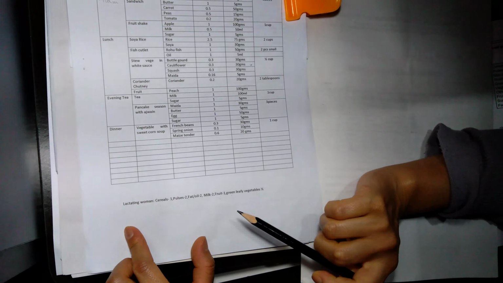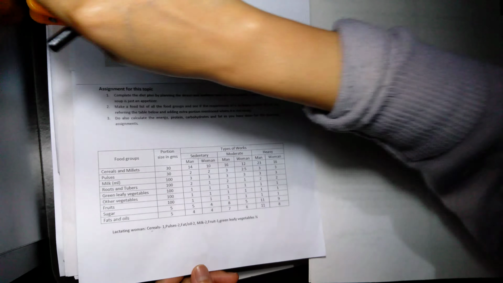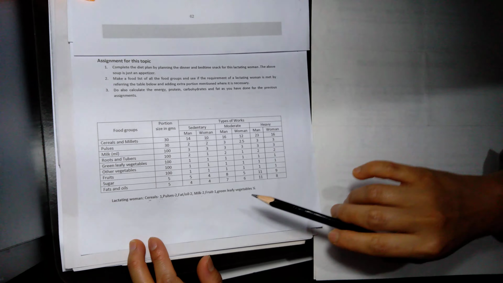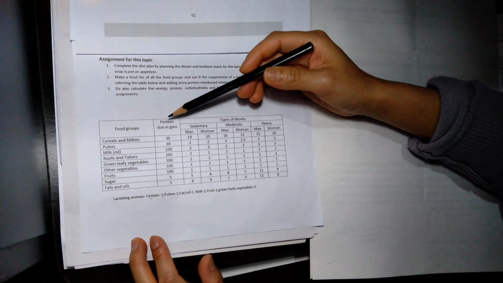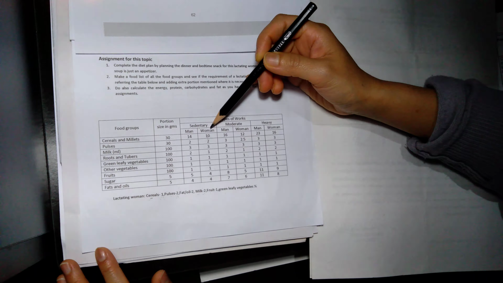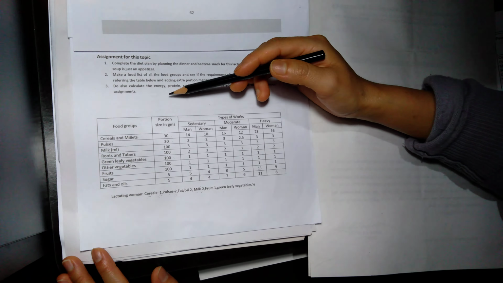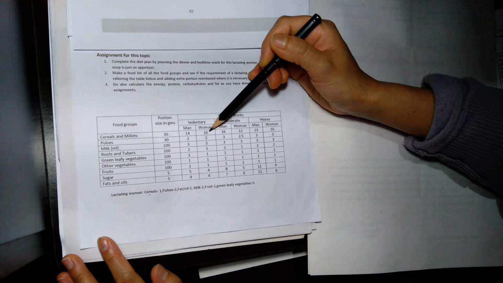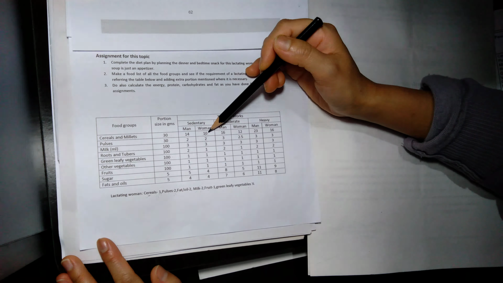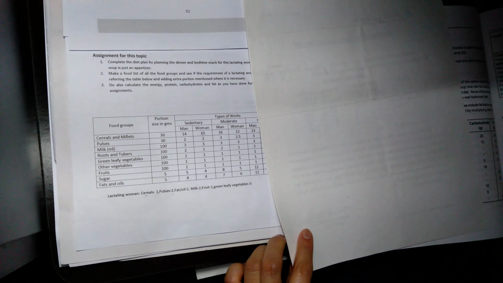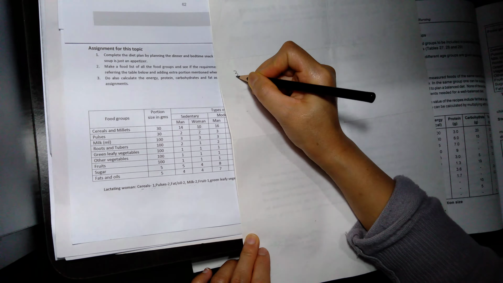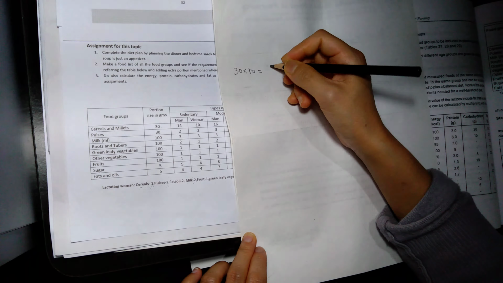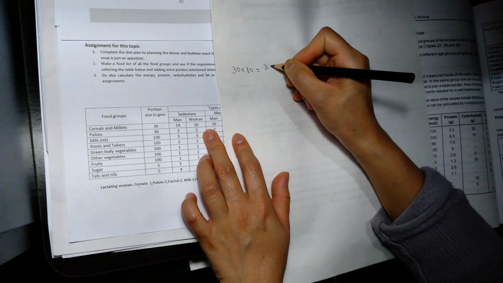So what you have done earlier also in your previous assignment is you have to refer to this table, right? In this table, you have seen that for a sedentary woman, the portion size for cereal is one portion, 30 grams. Then you have to multiply 10 into it, and you get 300 grams. So 30, one portion, into 10 gives you 300 grams for a sedentary woman.